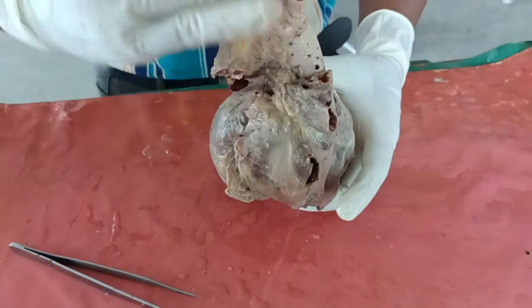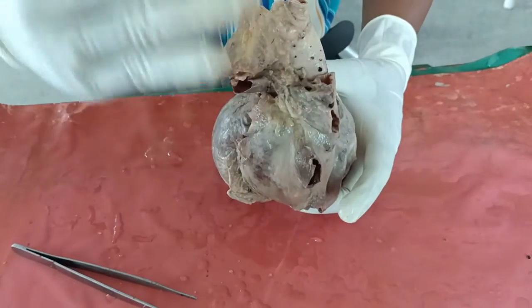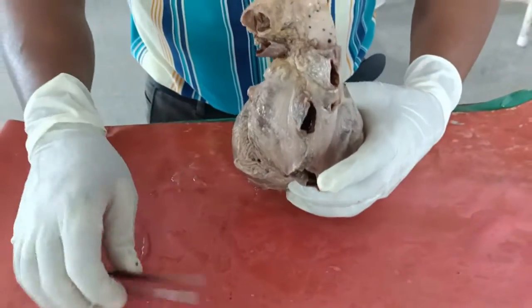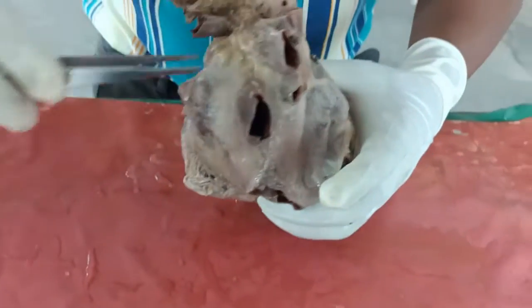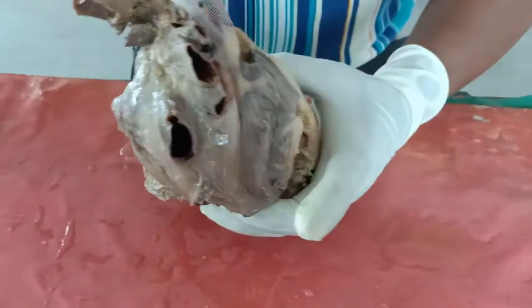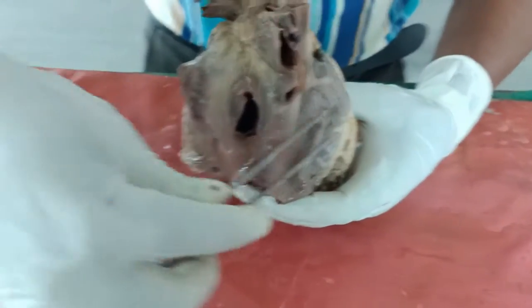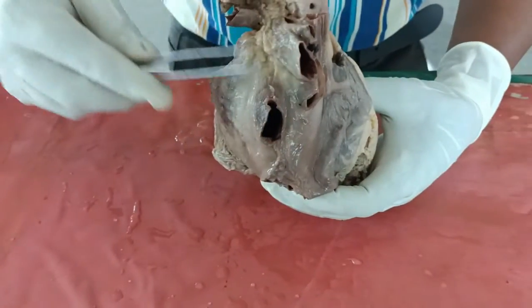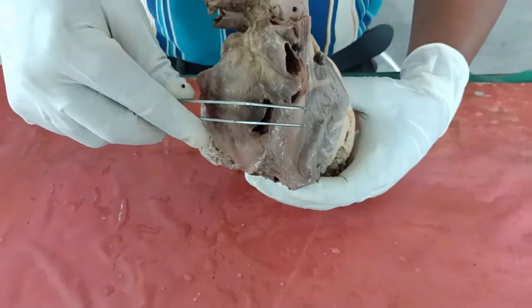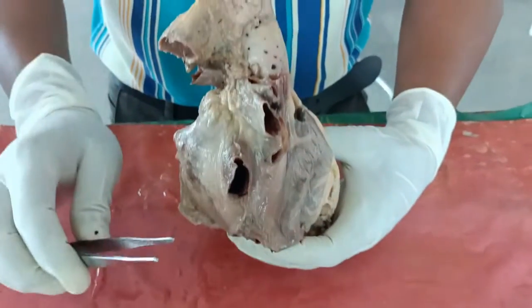Very simple. The base is the fixed part. The base is formed by both atria. See, this is the left atrium and this is the right atrium. So these both atria will form the base. That base is the most fixed part.